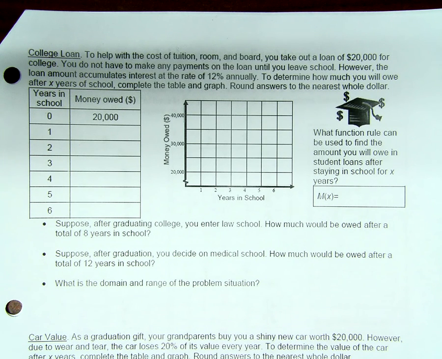To help out with the cost of tuition, room, and board, you take out a loan for $20,000 for college. You do not have to make any payments on the loan until you leave school. However, the loan amount accumulates interest at the rate of 12% annually. To determine how much you will owe after X years of school, complete the table and the graph. Round the answers to the nearest whole dollar. We don't want to be dealing with pennies here. Okay? Nearest whole dollar is what we're going for.